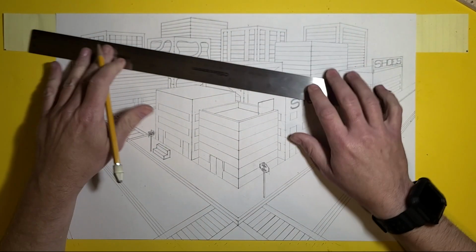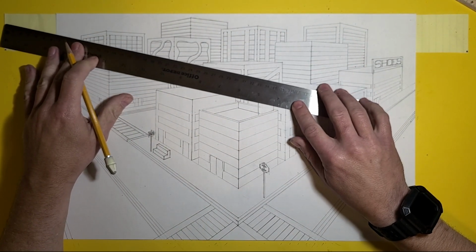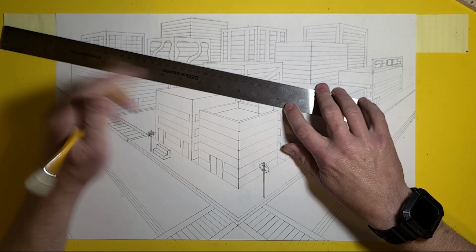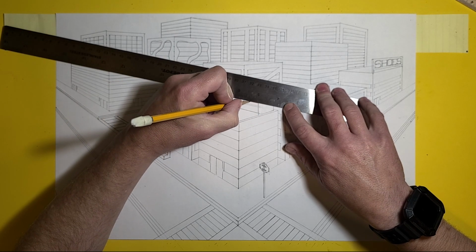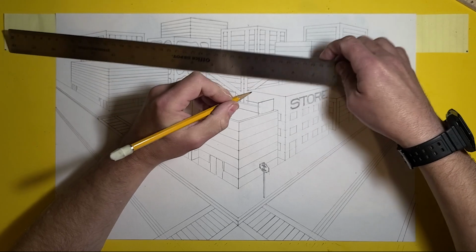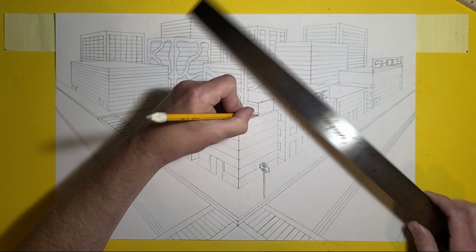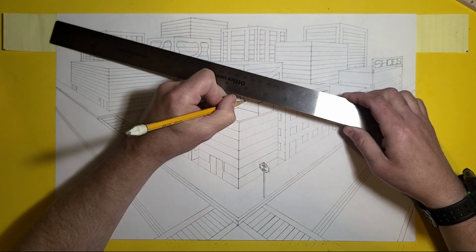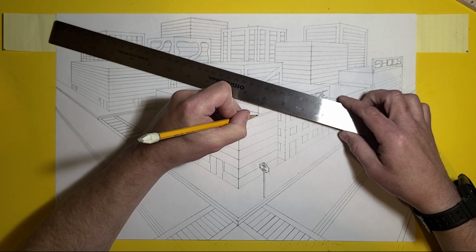Okay, now we'll make the other side of this building on top of a building. Going this way. We'll have the bottom of it right here.